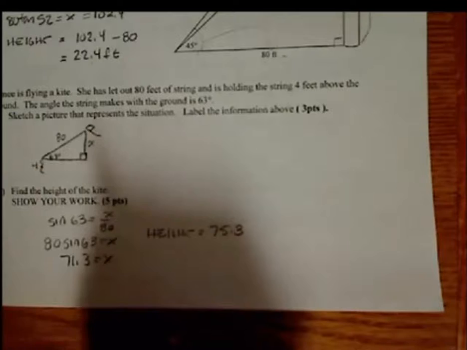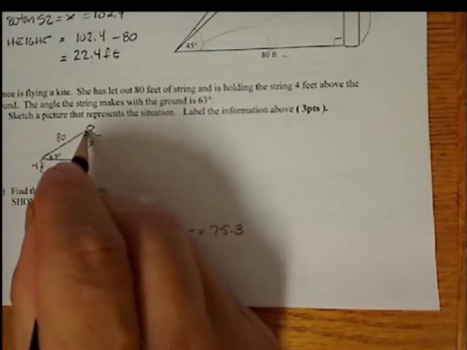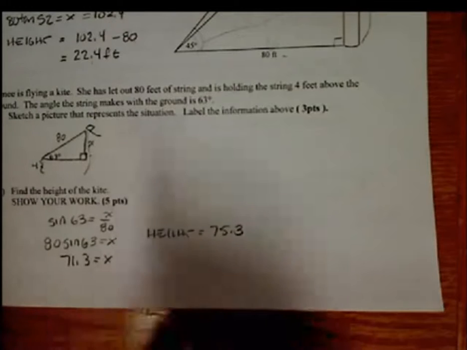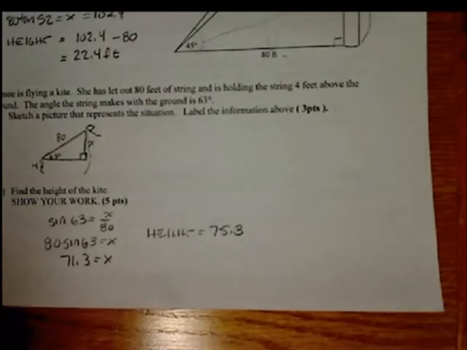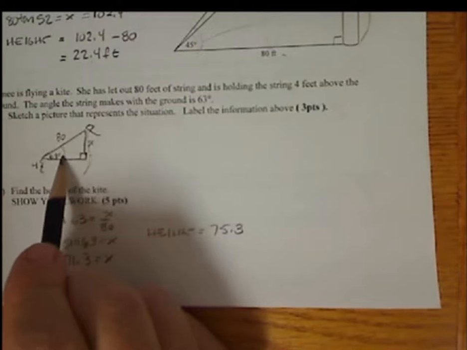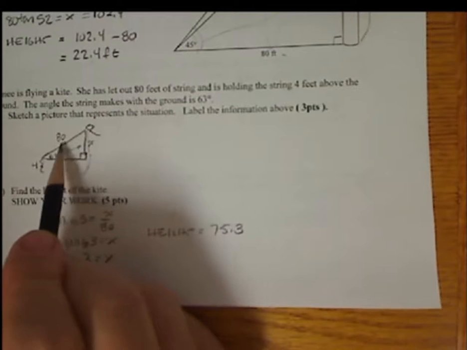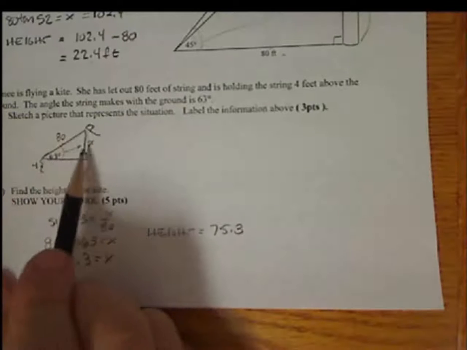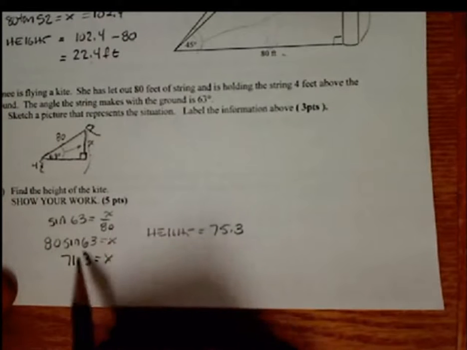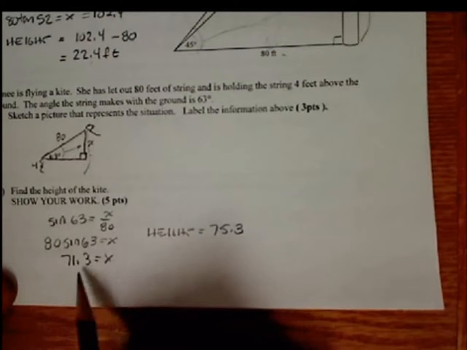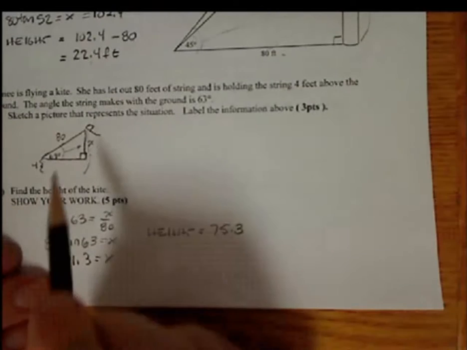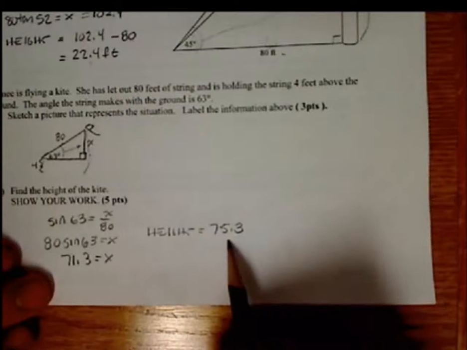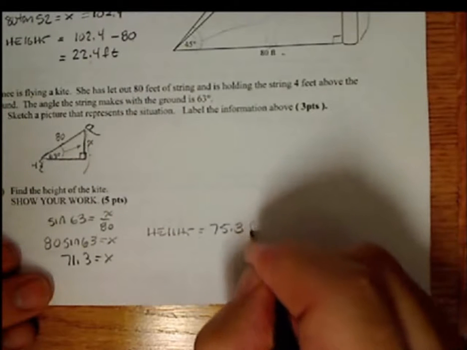I want to find out what the height of the kite is, and that's this entire height right here. But what I'm going to do first is figure out what x is. So this time, I'm given the opposite side and the hypotenuse. So I use sine. So sine of 63 is equal to x over 80. I get 80 sine 63 equals x. When we solve it, we get 71.3. But that's 71.3 from here. Then we add 4. Gives me 75.3. And that would be in feet.